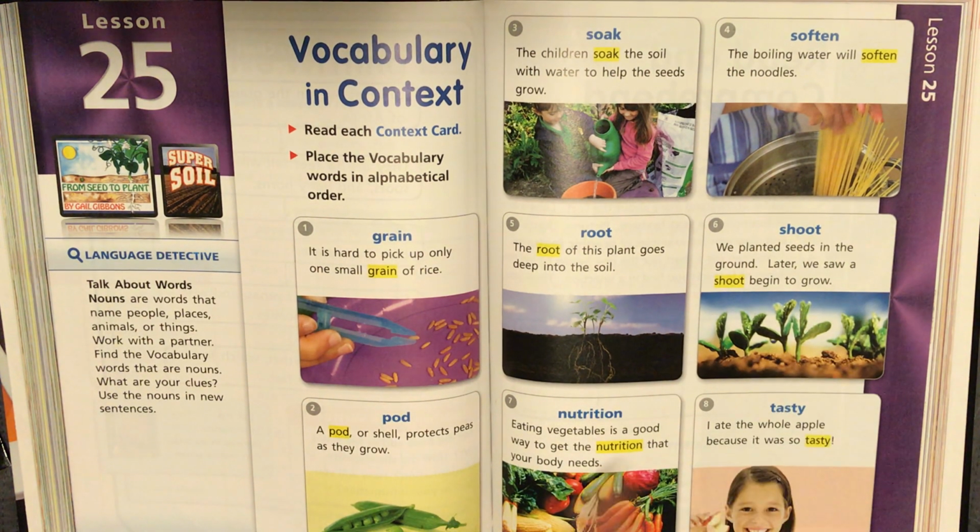The next word is shoot. So this type of shoot is part of a young plant, like a baby plant, that grows straight up from a seed. So it's what comes up first.